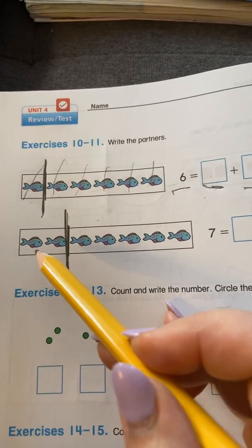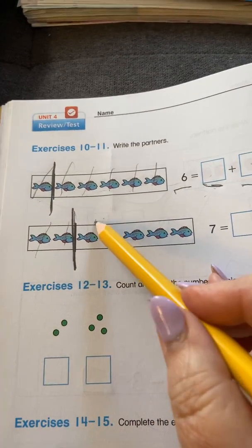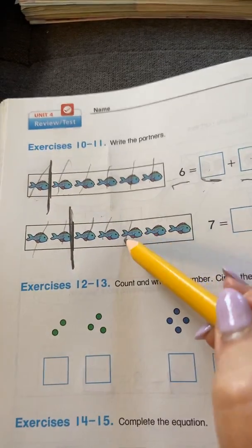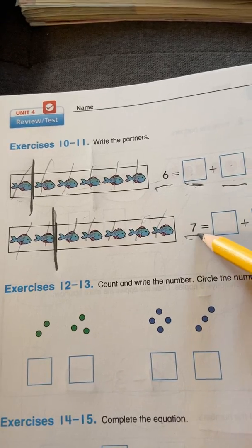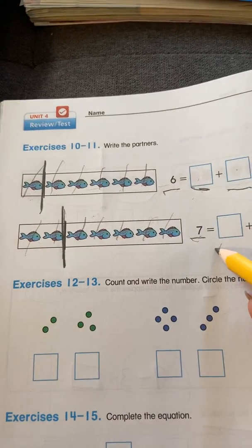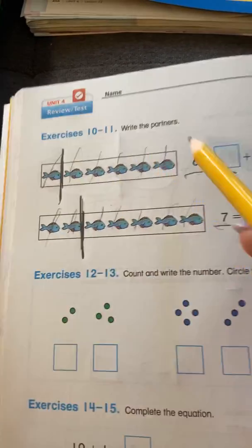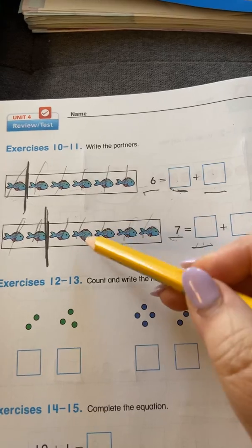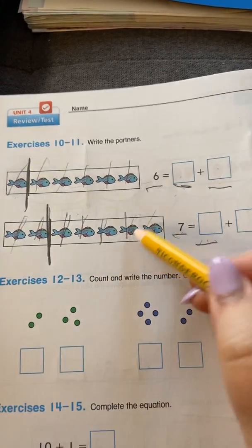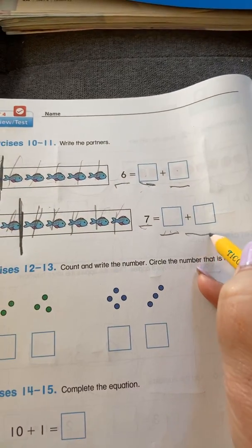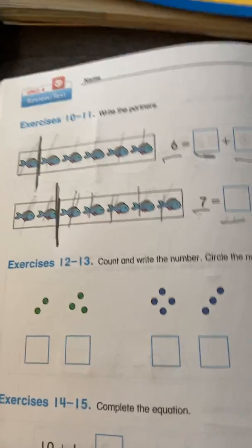Okay, on the second problem, this is number 11, I want you to count your whole, count all of the fish, and you should have 7 because that's right here, that's our whole. Now we're going to get our first partner. How many fish do we have here? Write your first partner. Now count from here your second partner. How many do we have here? 7 equals plus. Great job.